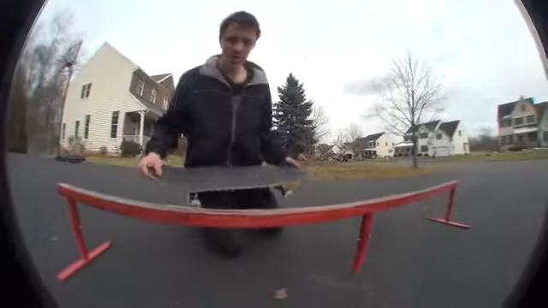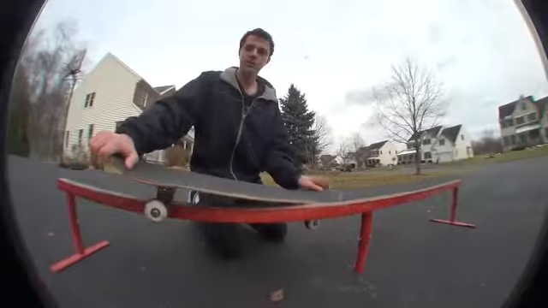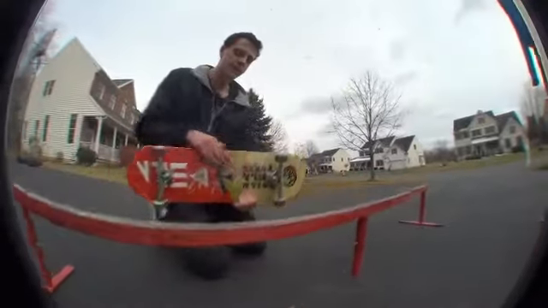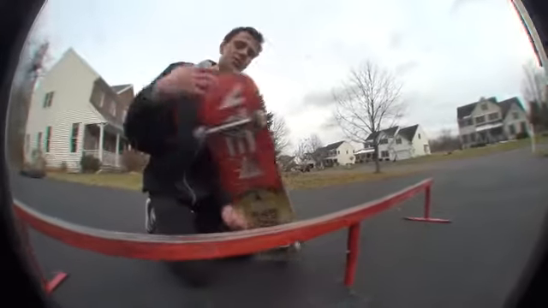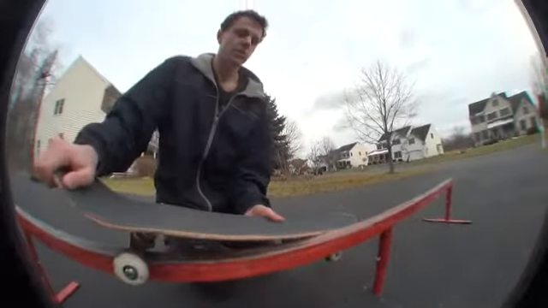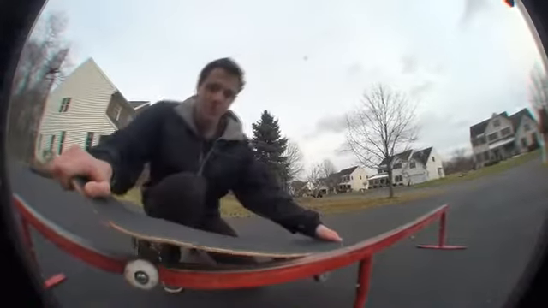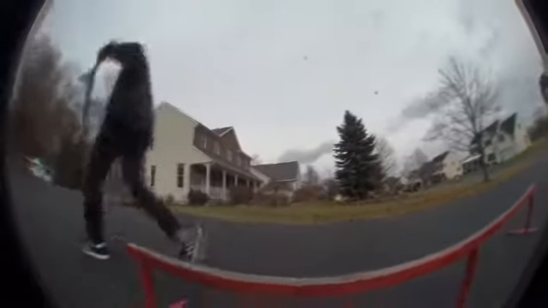So the next trick I'm going to be doing is called the feeble grind, where the board grinds on the rail like this. Although the same part of the board with the low coefficient of friction is still sliding, also the truck or the axle is grinding. Makes a lot more friction as I'm grinding. Makes it a lot easier to fall forward and bust my lip. So, here we go.